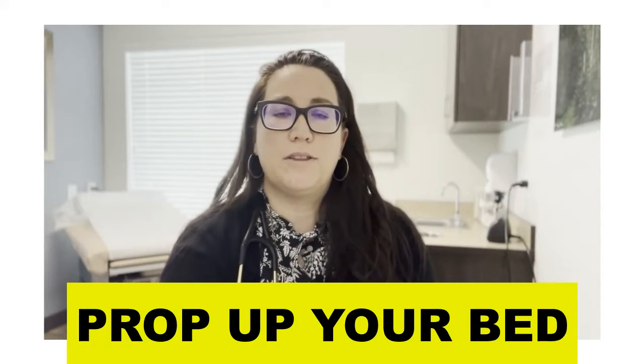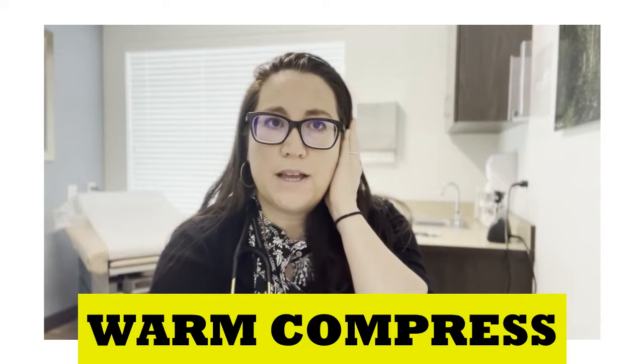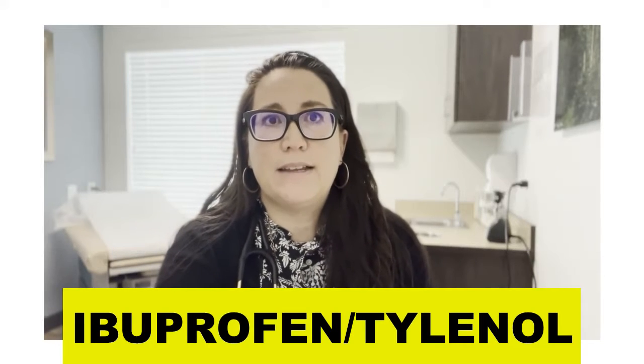Symptoms of ear infections are pain, fever. Sometimes we can't hear very well. Sometimes we even feel a little bit dizzy when we've got that going on. There are a few things that you can do at home that can help them. We prop up the bed so that the pressure of laying flat is improved. You can put a warm compress on the ear. You can use ibuprofen or acetaminophen, which is Tylenol.